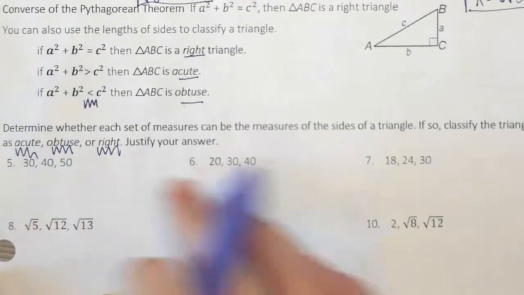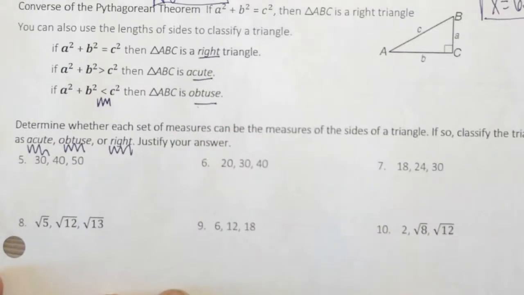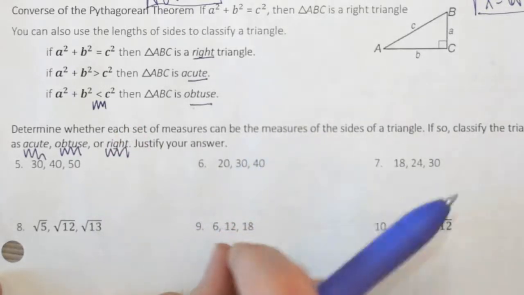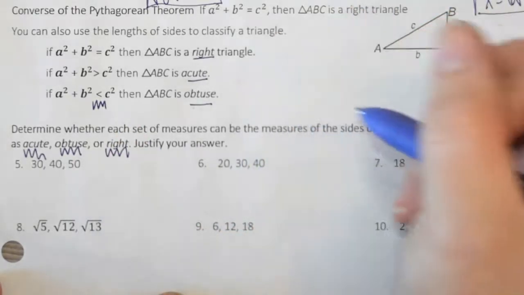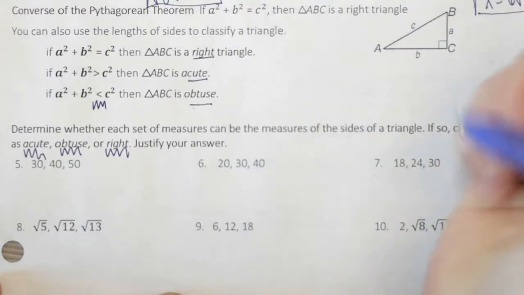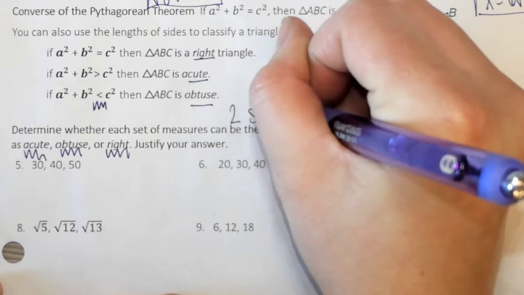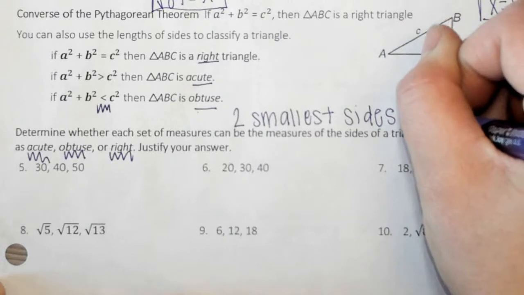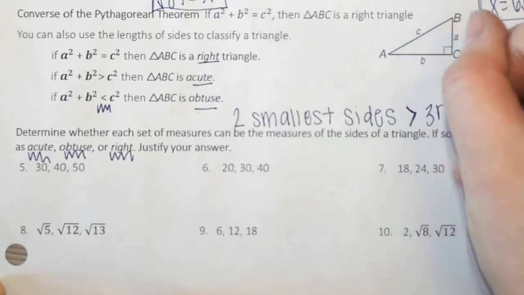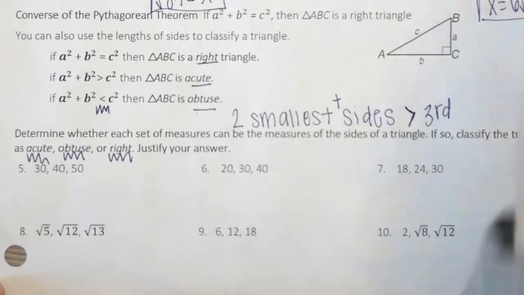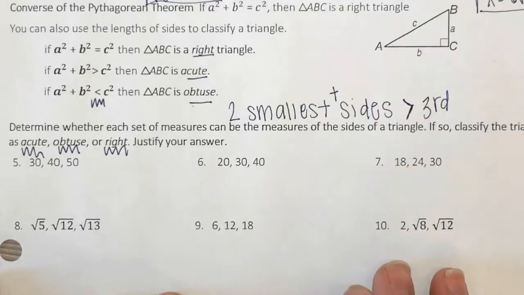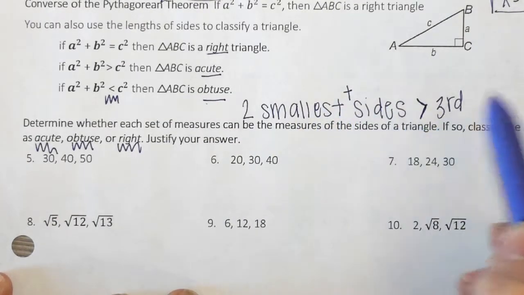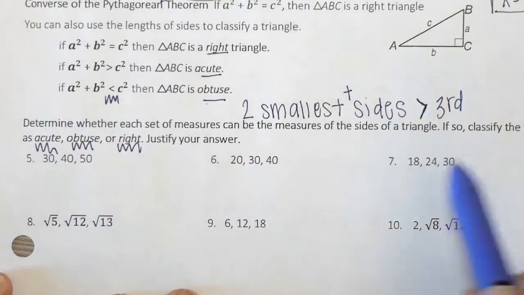Okay, so before we get to that part, there's one thing you have to do. Back in chapter 5, we learned what it takes to make the sides of 3 triangles. We learned that in order for 3 sides to make a triangle, the two smallest sides have to be greater than the third. They have to add to be greater than the third. So there's actually 2 steps to these. First, you have to determine, are the 2 smallest sides greater than the third? If so, then you can move on.